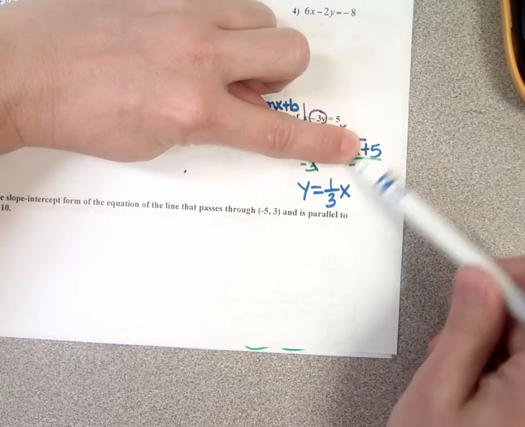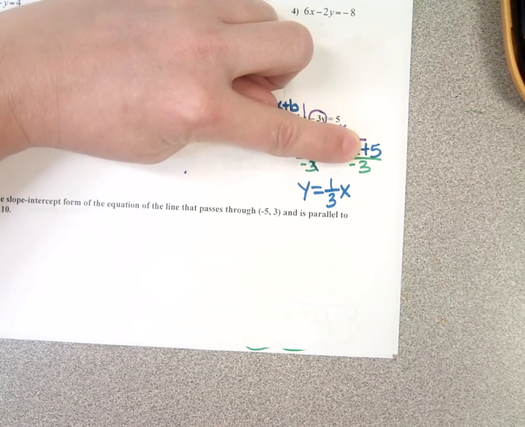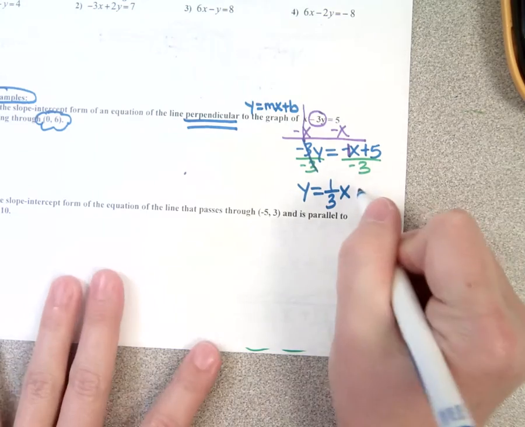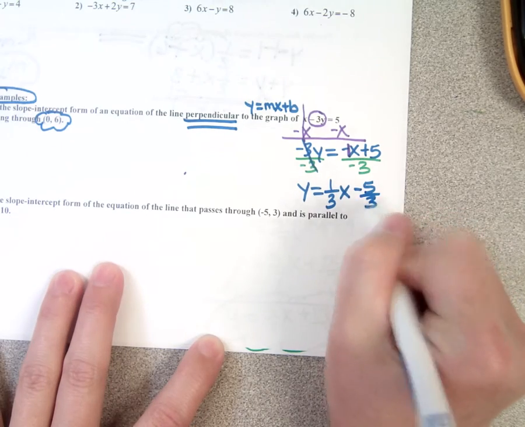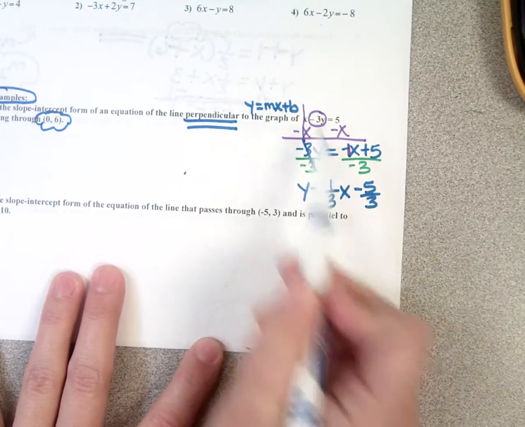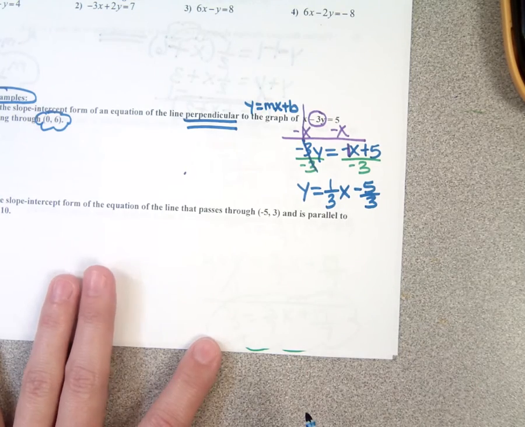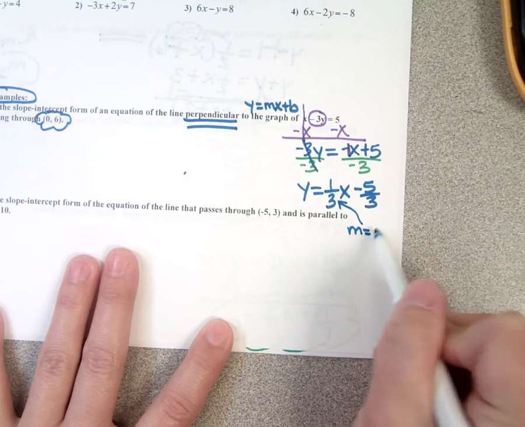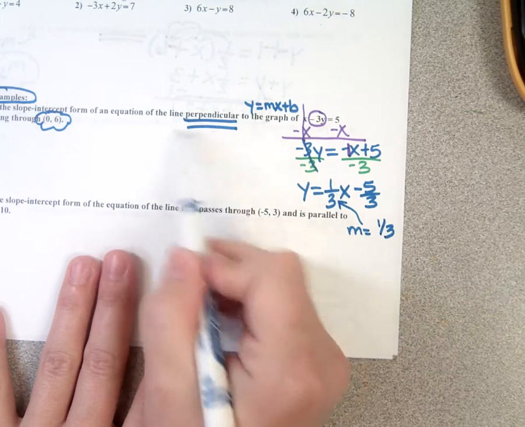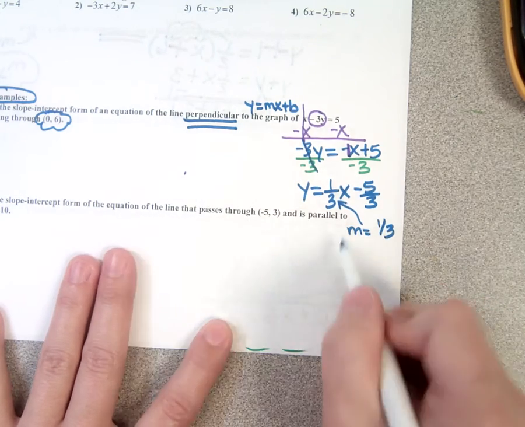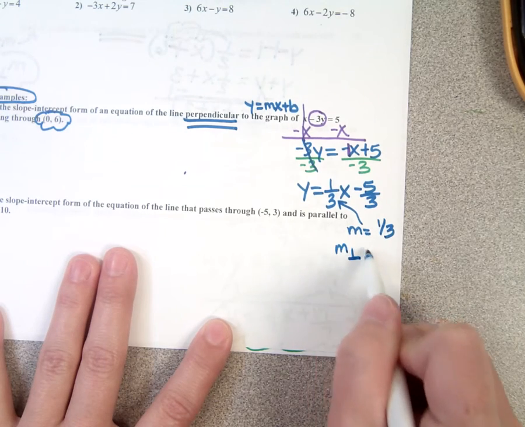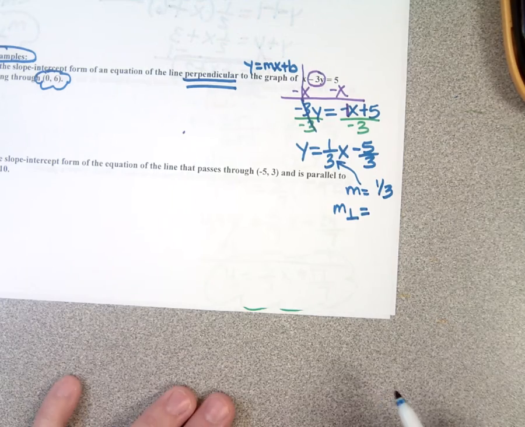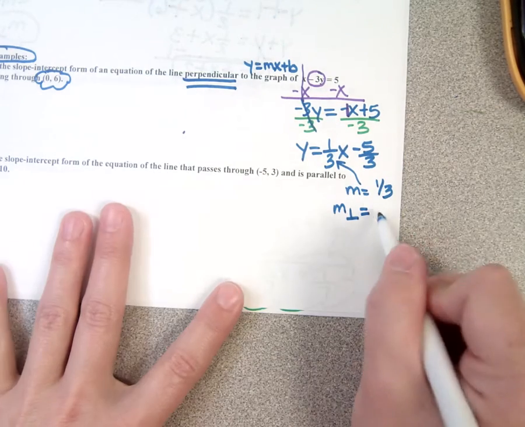And then can you reduce 5 over negative 3? No, but what's a positive over a negative? A negative, so that's a minus 5/3. Okay, now that I have it in slope-intercept form, what's the slope? This line right here has a slope of 1/3. Okay, I want the perpendicular slope, so what would the slope of the perpendicular line be? Negative 3. Flip the fraction, switch the sign.